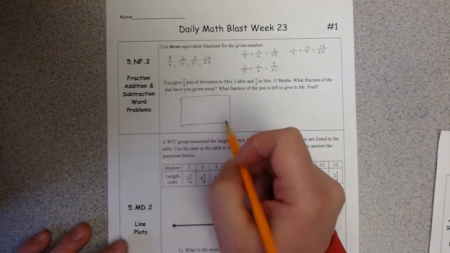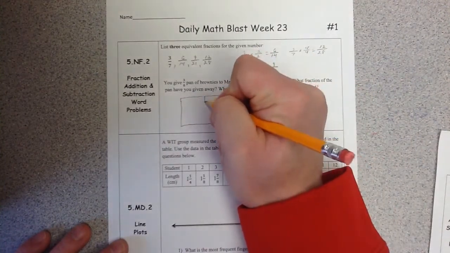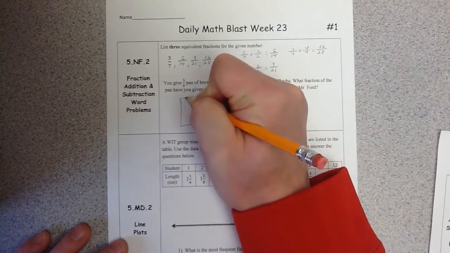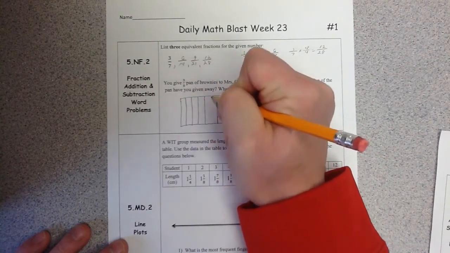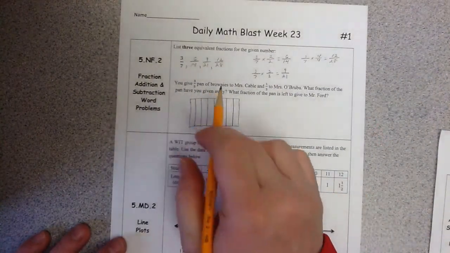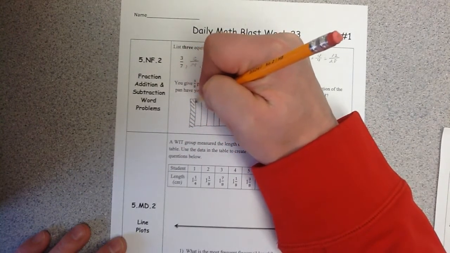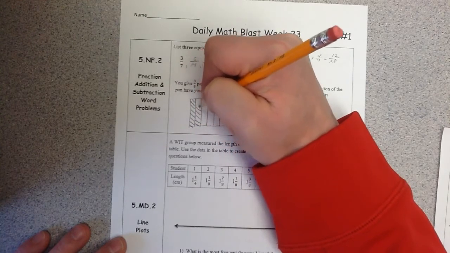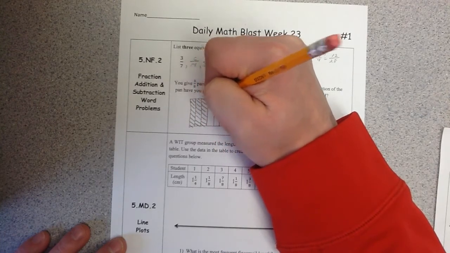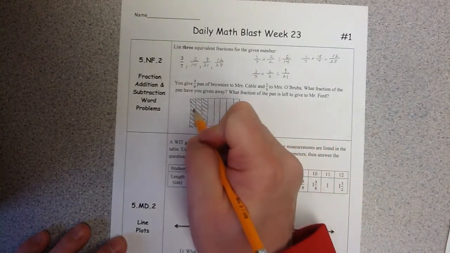Okay. Now first, I need to cut up the brownies so that I can give them to Mrs. Cable. So I need 1/8. Okay, so I have my 1/8, and I'm going to give 3/8 of those away. Okay. And now 1/3 to Mrs. Abruba. So I'm going to cut it into thirds this way.